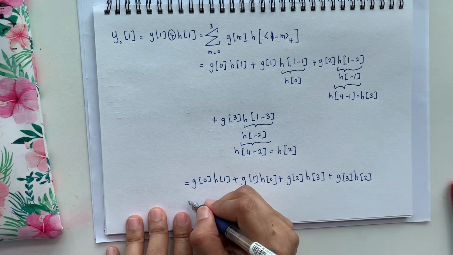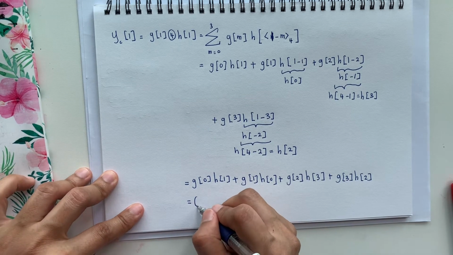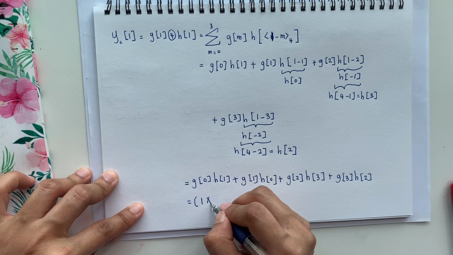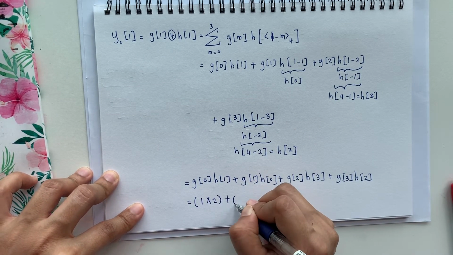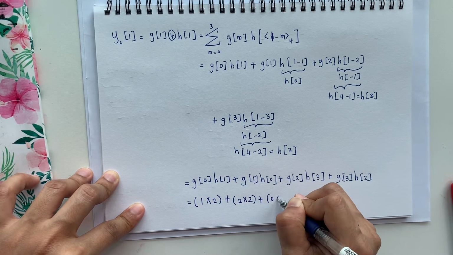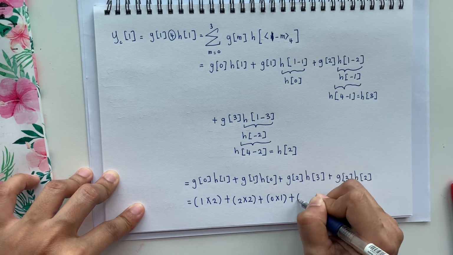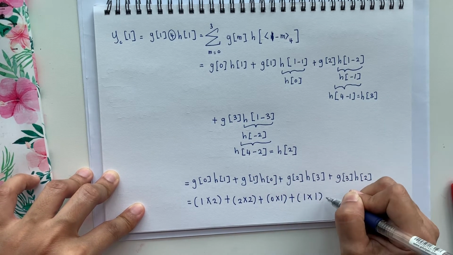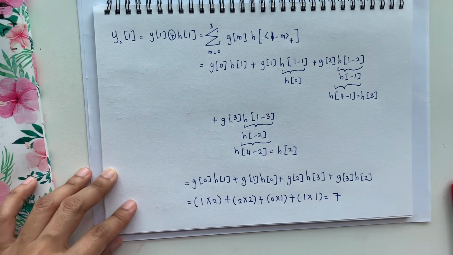And then you refer to the sequence. You know that you have G0 is 1 times 2 plus 2 times 2 plus 0 times 1 plus 1 times 1. So you will get 7.